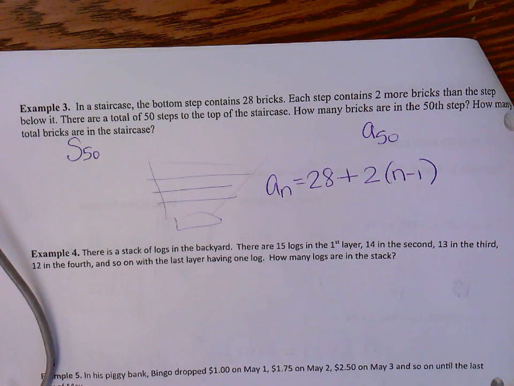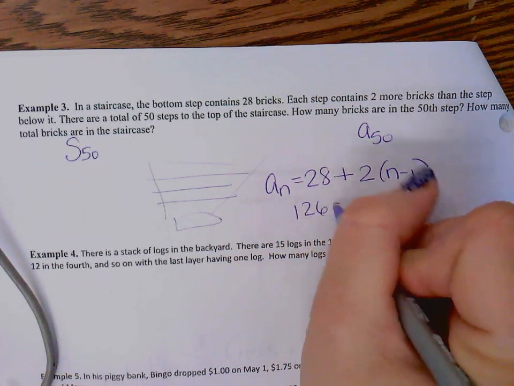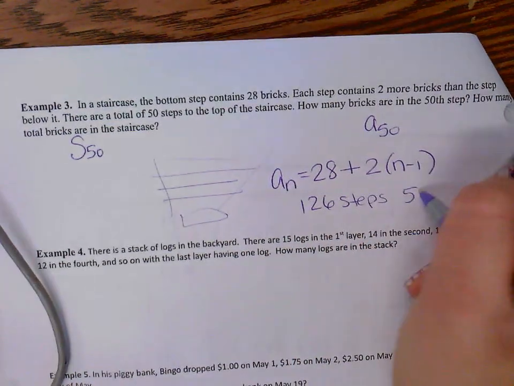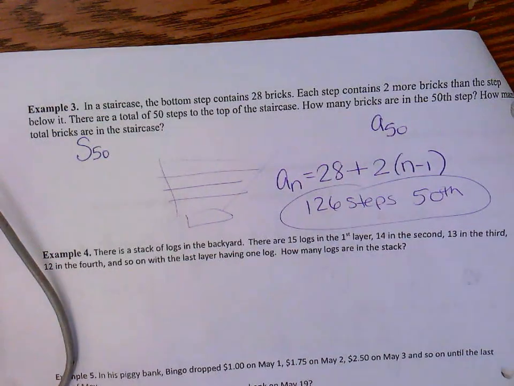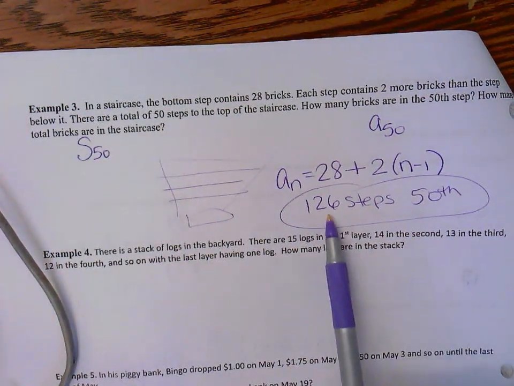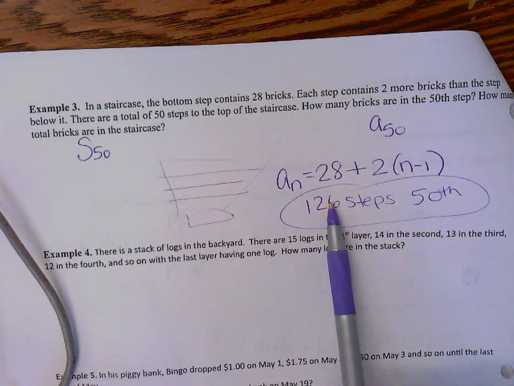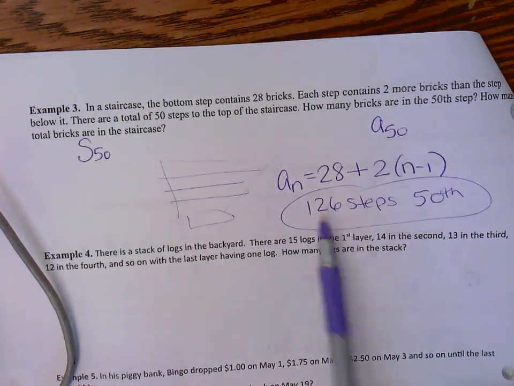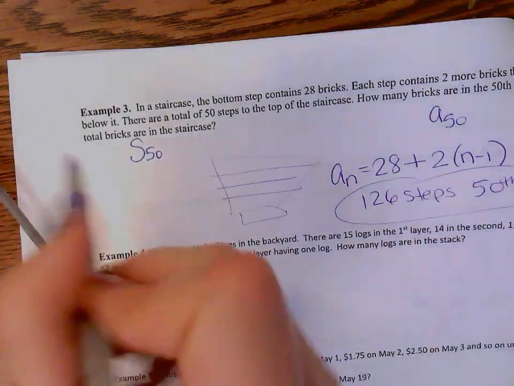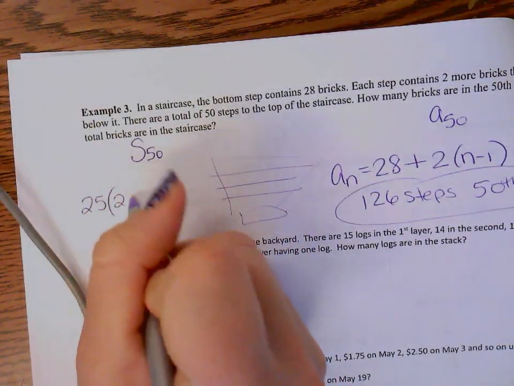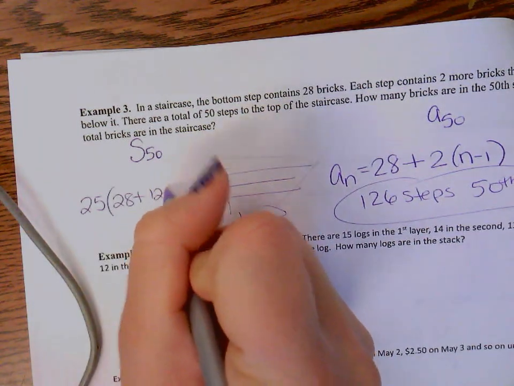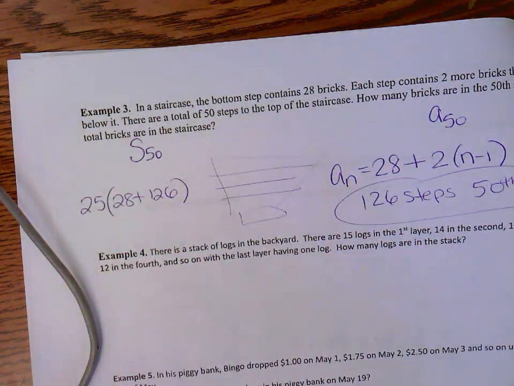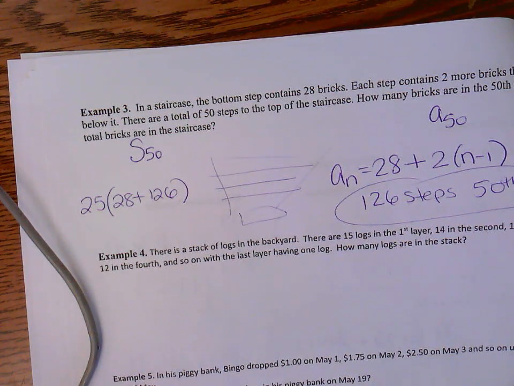So there are how many? 126 bricks in the 50th step, right? So now that I have 126, if you want to do the formula, you could, because you know you start at 28, you end at 126, you know the first and the last term, and there would be 25 pairs. So you could either do it that way, 25 times 28 plus 126, or you could do the sigma notation way, summing from 1 to 50 of that sequence. And I know there's a couple problems like this on the homework.